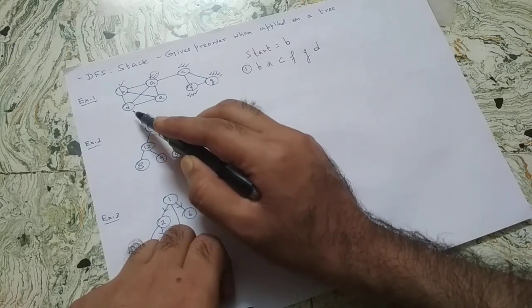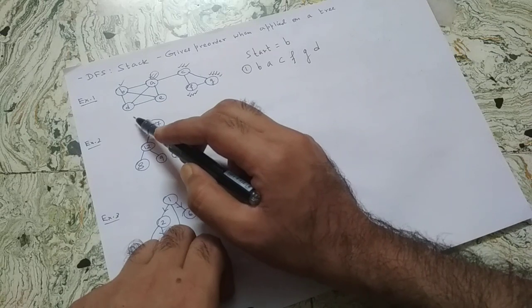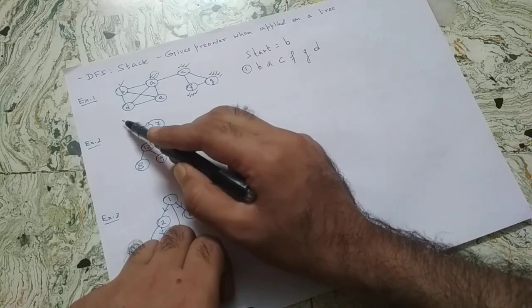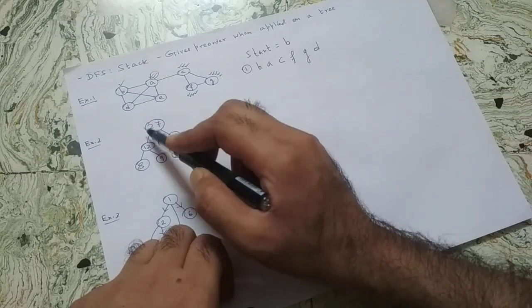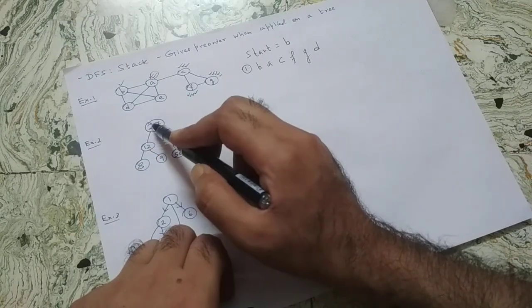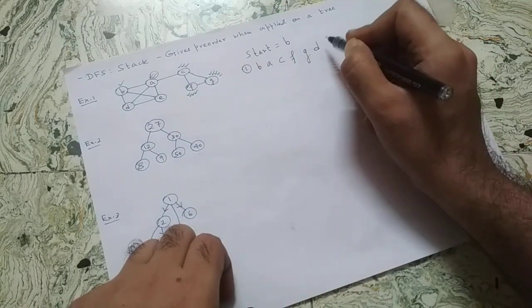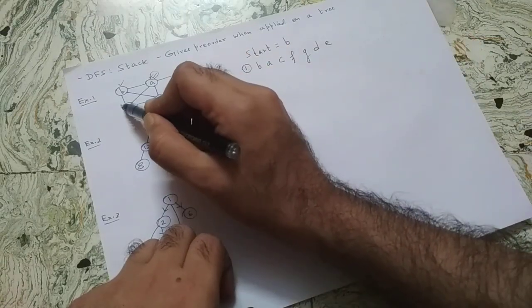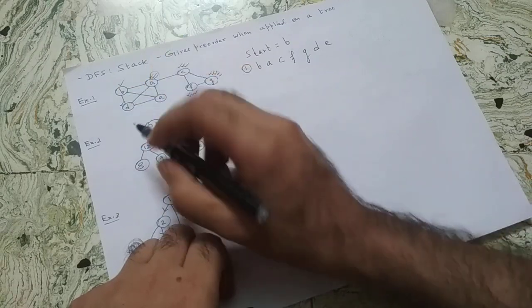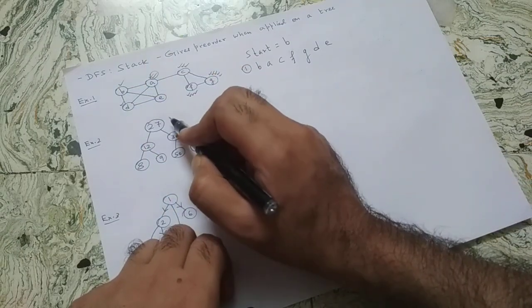Now, when I go to vertex D, I find that the adjacent vertices of D are B, A and E. Out of B, A and E, B and A have already been visited. E has not been visited. So, I'll visit E. Now I'll suspend the exploration of D and move on to vertex E.